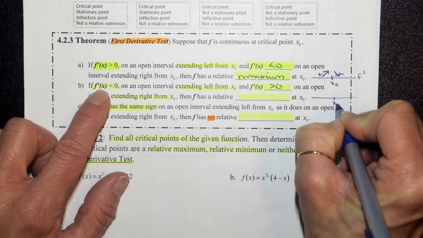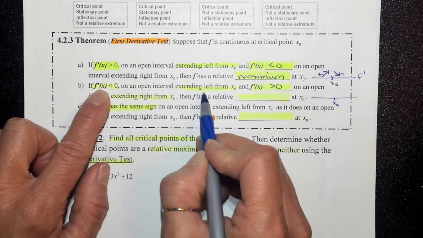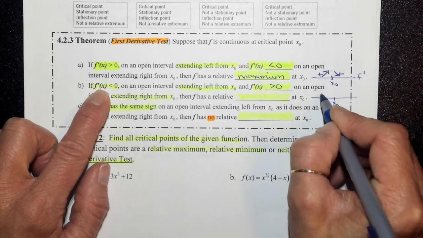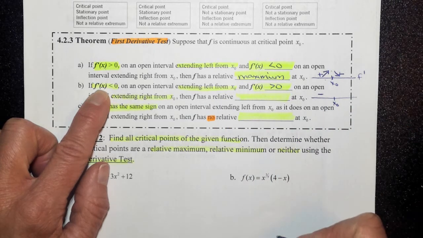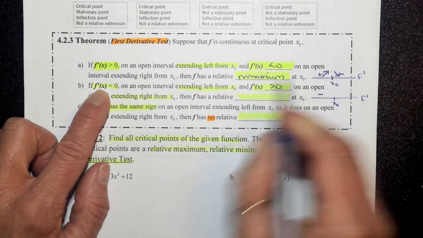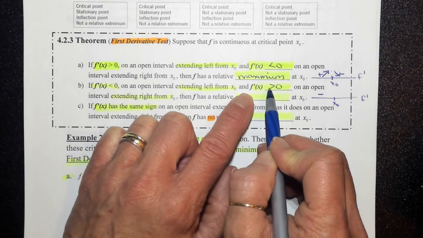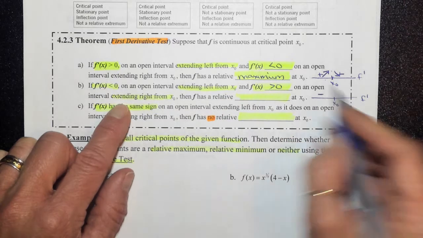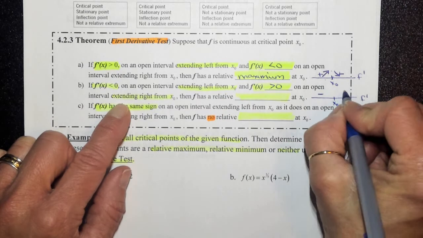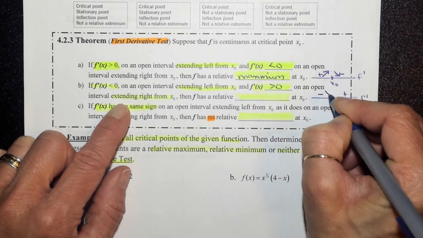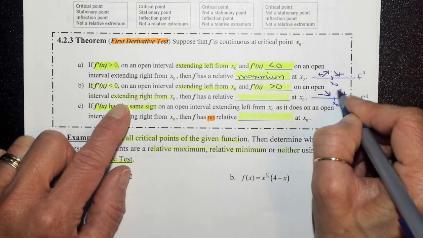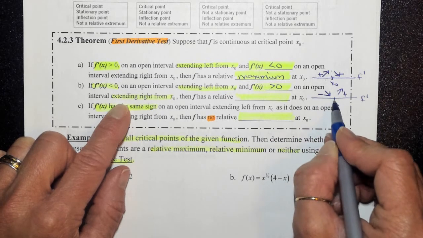It says f prime of x is less than 0 extending left, going this way, meaning negative. The derivative is negative. And then in the second part it says the derivative is positive extending right. So you're going to the right here. That means the function is decreasing before that value and increasing after that value. So this is going to be a relative min.